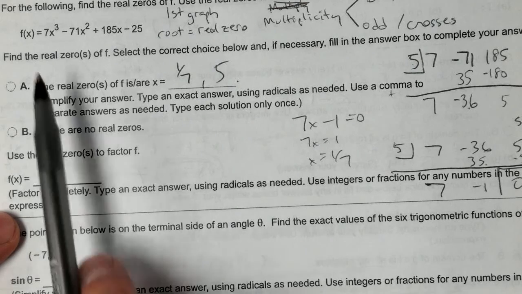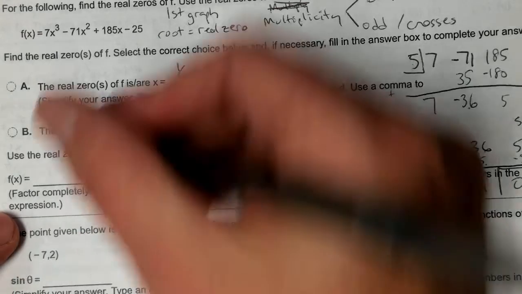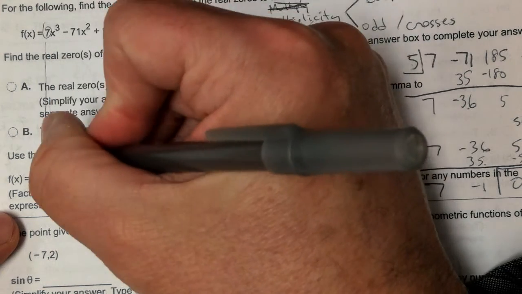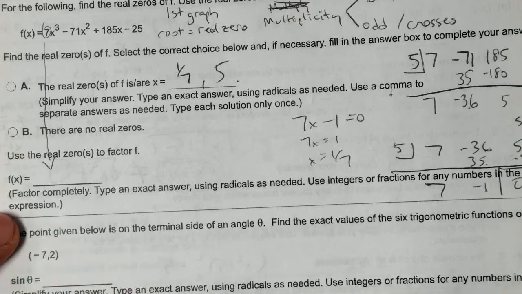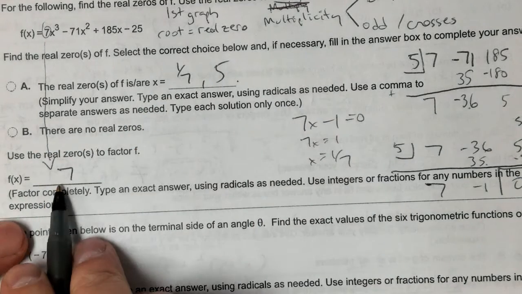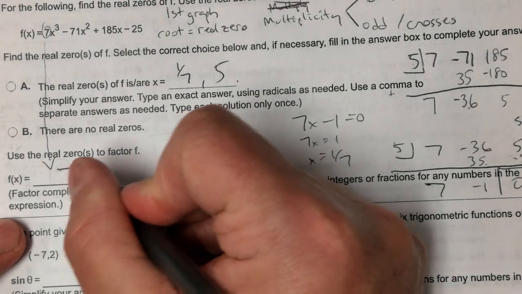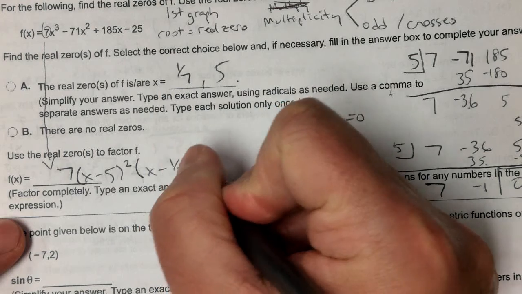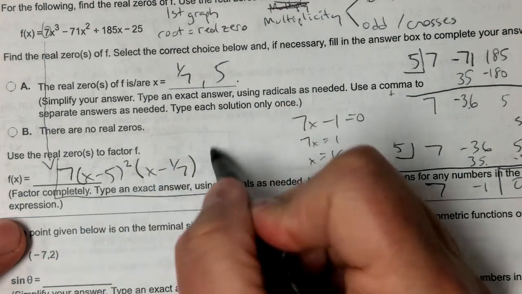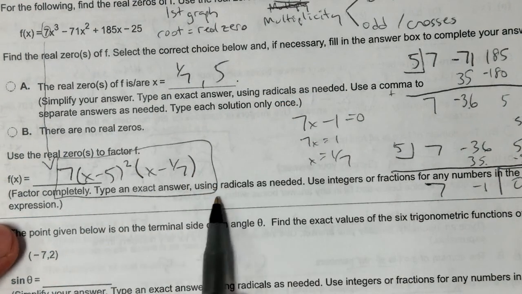For the factoring, you have to use your coefficient in front of everything, so don't forget that, because it won't work if you don't do that. You've got to put a 7 there, and then you put your x minus 5 squared and your x minus 1/7. So that's what it wants.